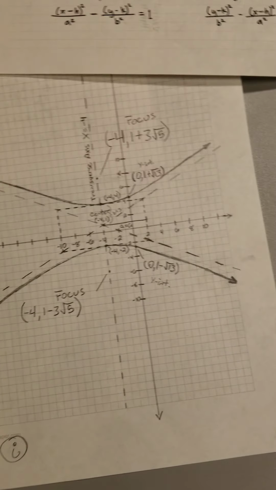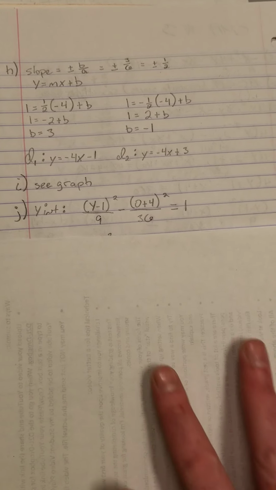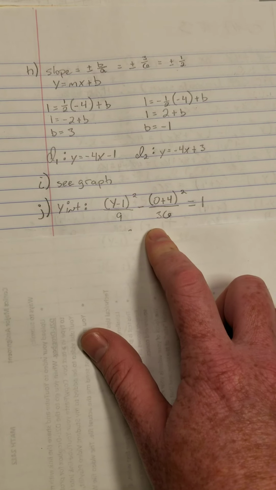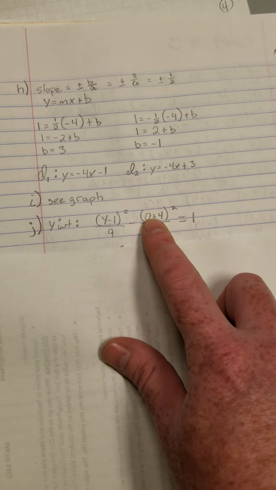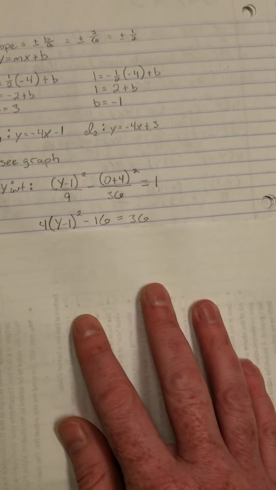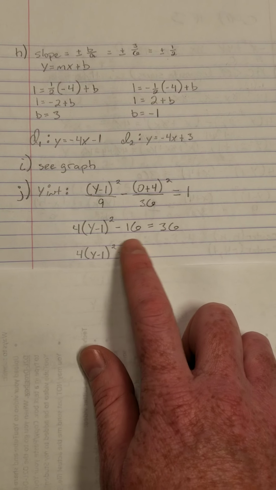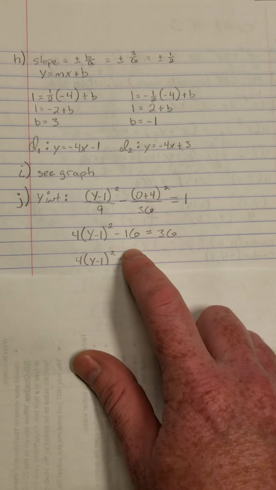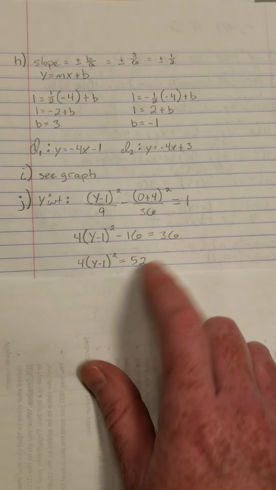And then, if you want to figure out your y-intercepts, you can just go back to your original formula, the standard form of the hyperbola, vertical form, and plug 0 in for x, solve for y. And then here, we'll multiply 36, 4 squared, 16, 4 times (y minus 1) squared minus 16 equals 36.